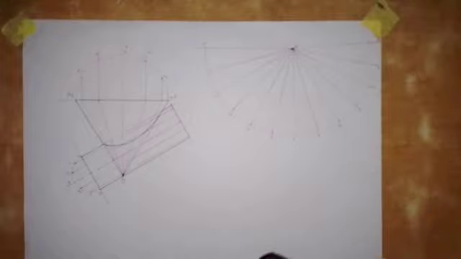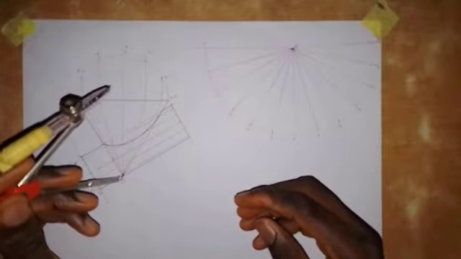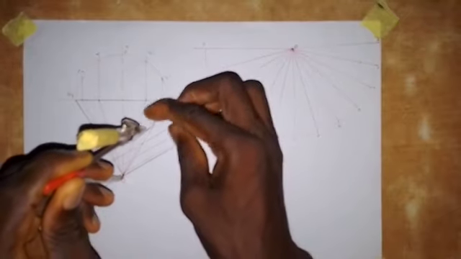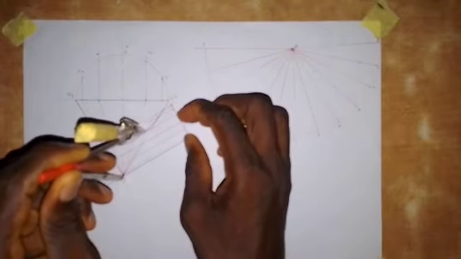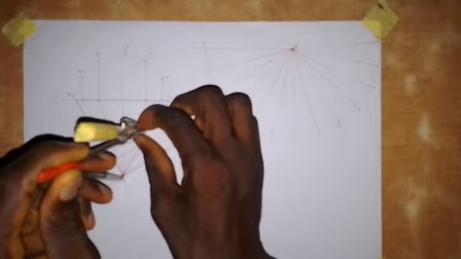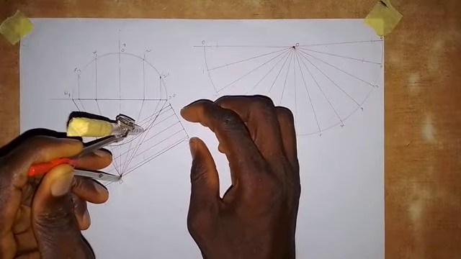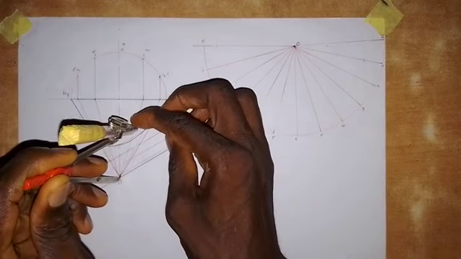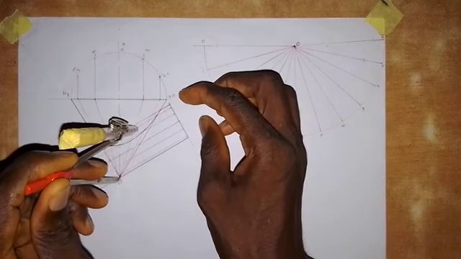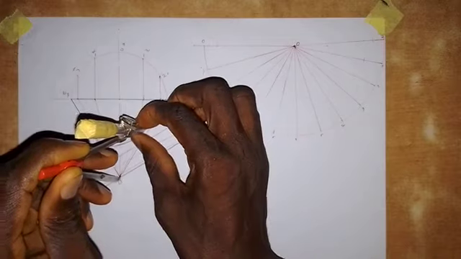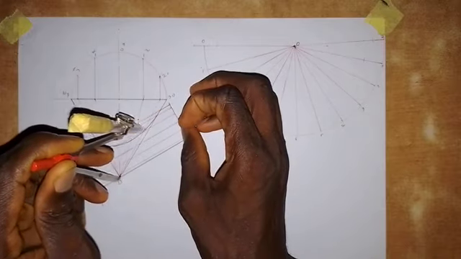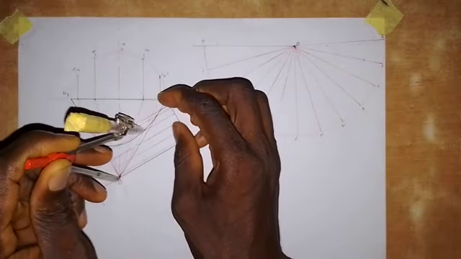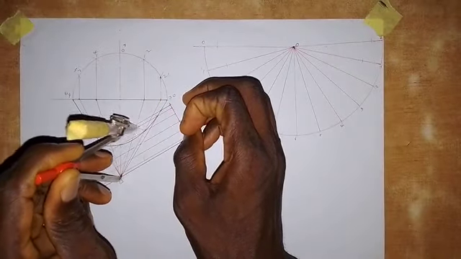Sorry, I made a mistake there; this is where we have 1, following this line.